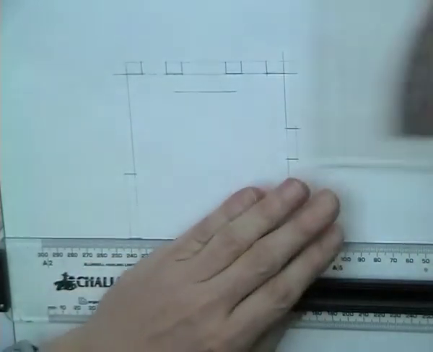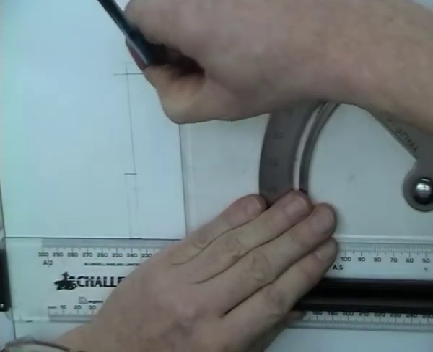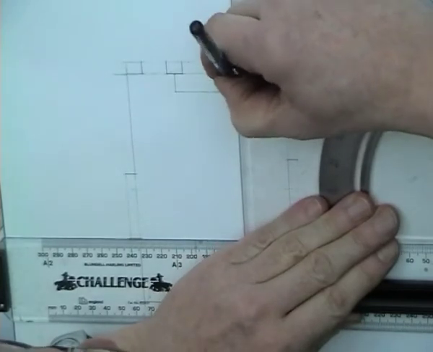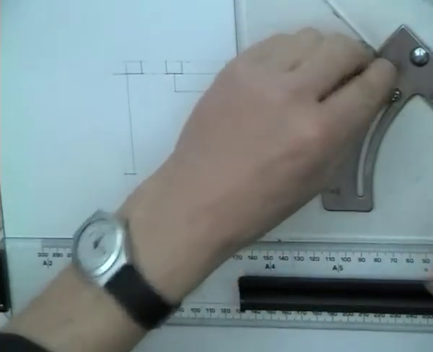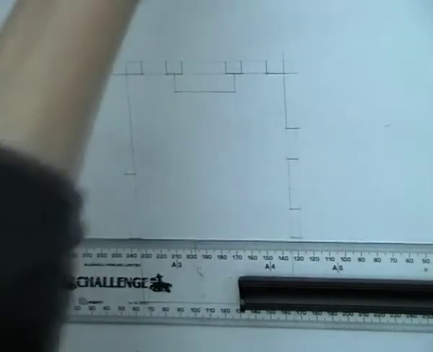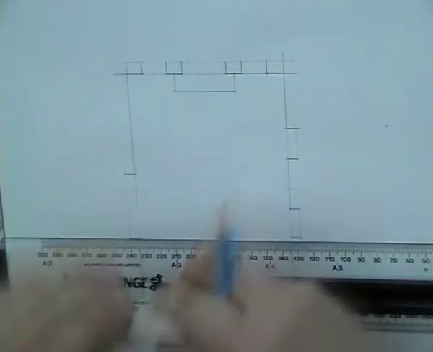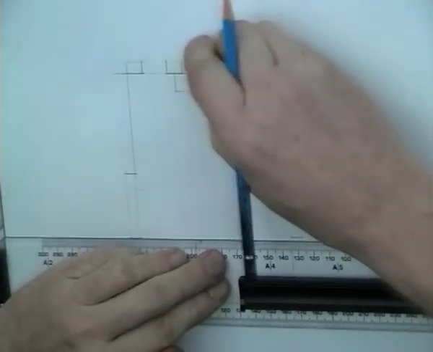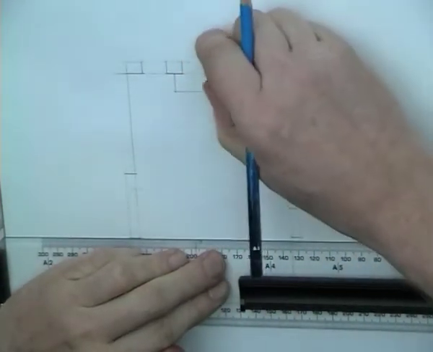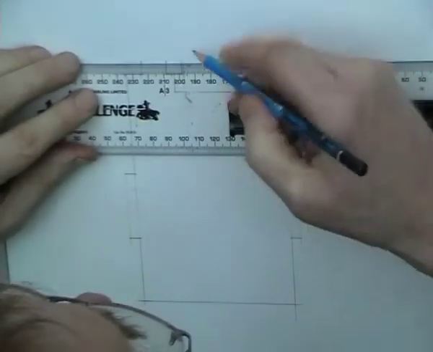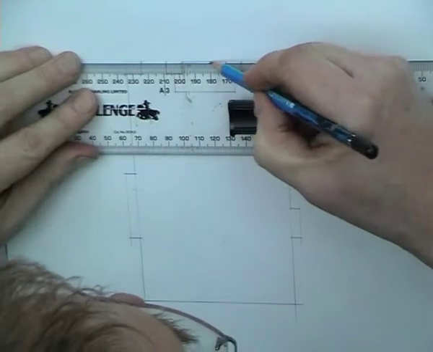And also by using different weights of pencil, by pressing harder or lighter, you can indicate what is behind, what is in front, and therefore give an impression of what the object is. And so it's not just a diagram without character.